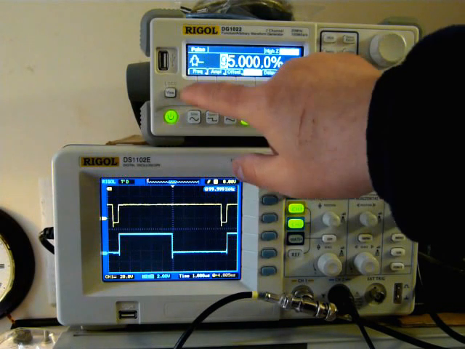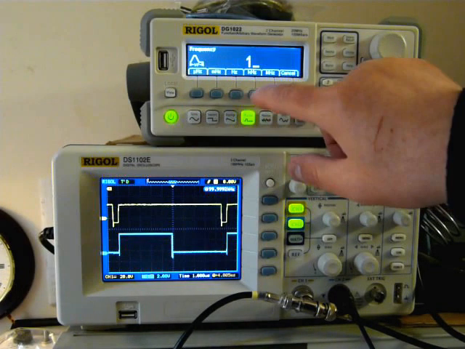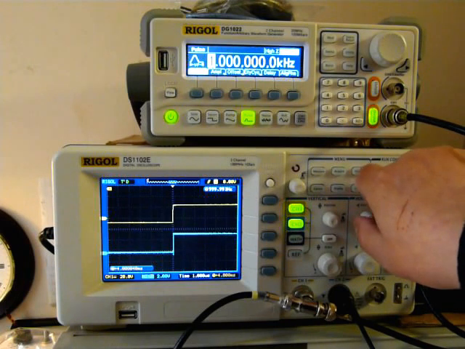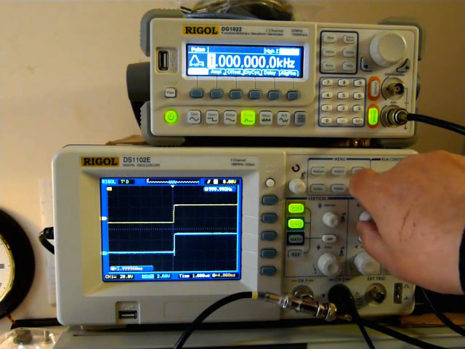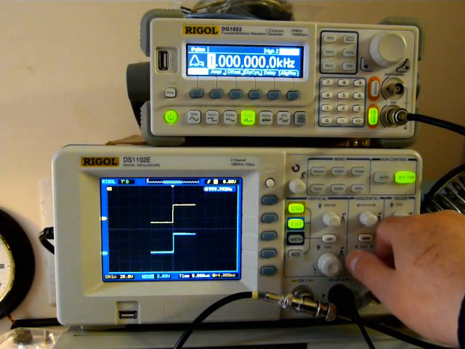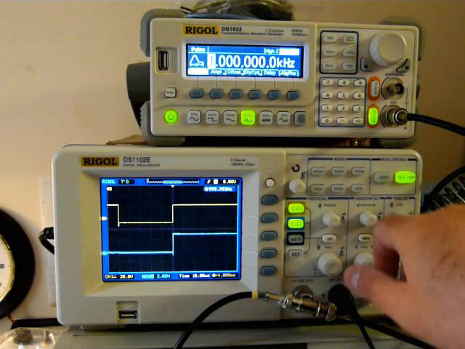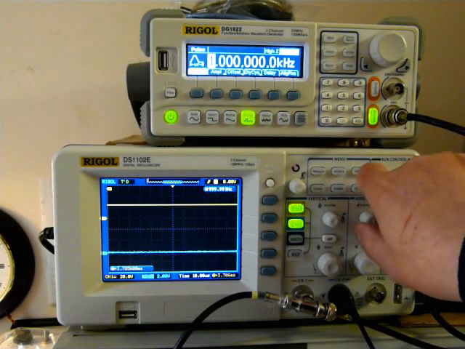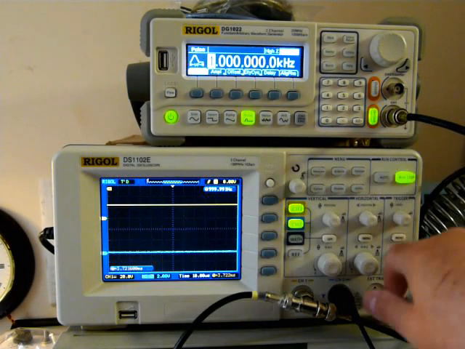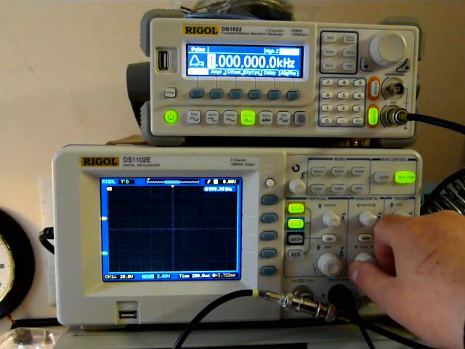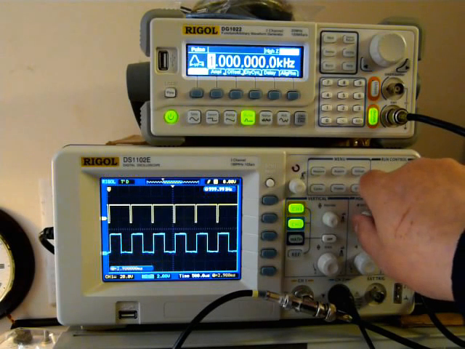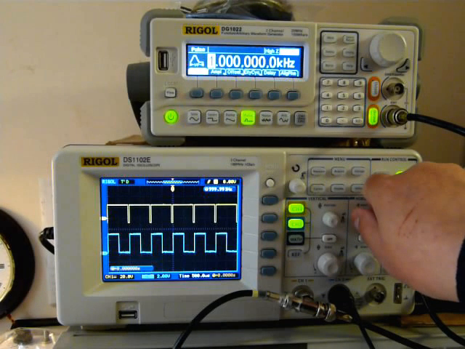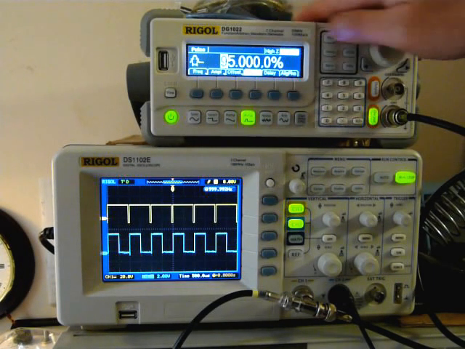So let's put the frequency back to 1 kilohertz, and then we can look at the duty cycle, 95%, 50%.